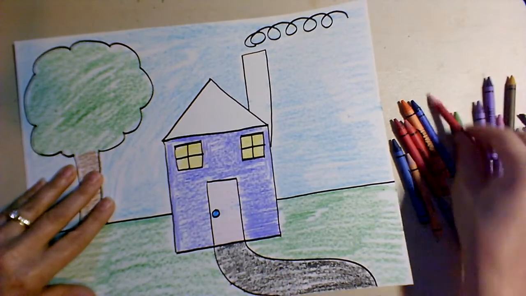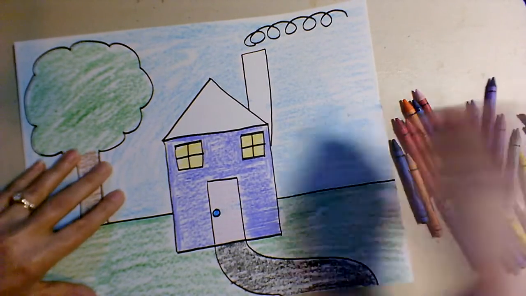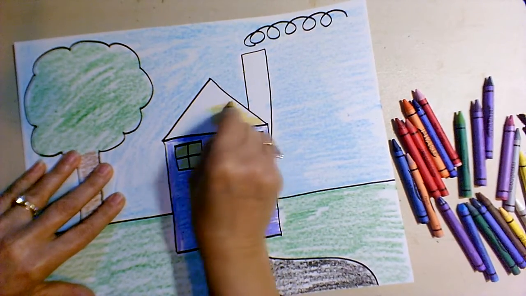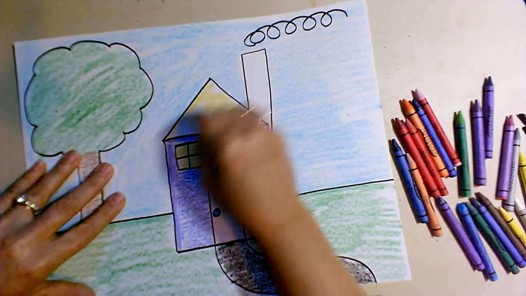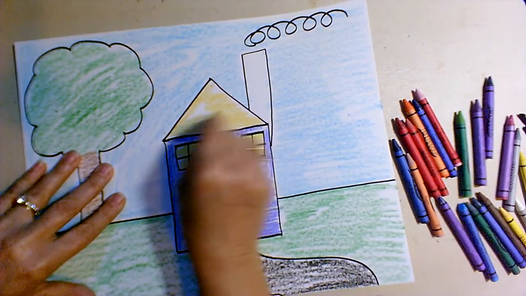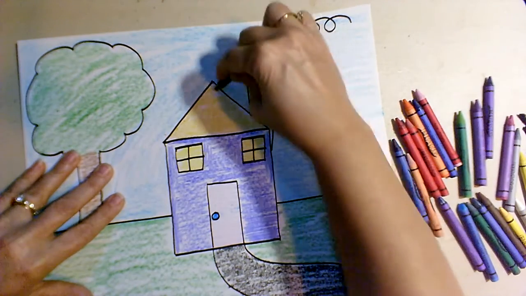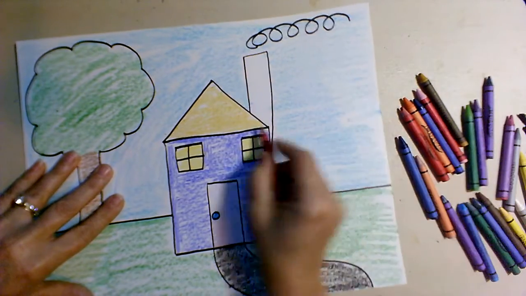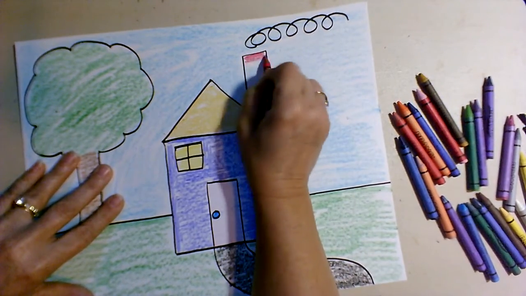There you go. My roof, I'm going to do brown, a light tannish brown color. And then I have my chimney. What colors are chimneys? That's right. Chimneys are red. So I'm going to get my red crayon and I'm going to color in my chimney.